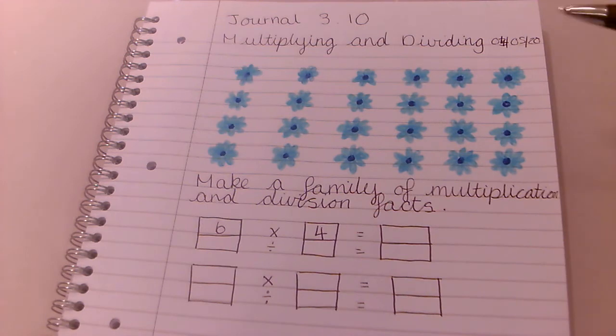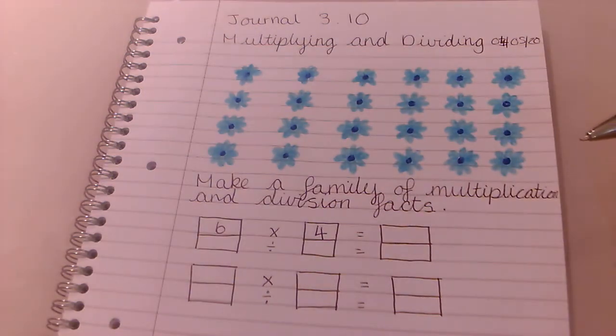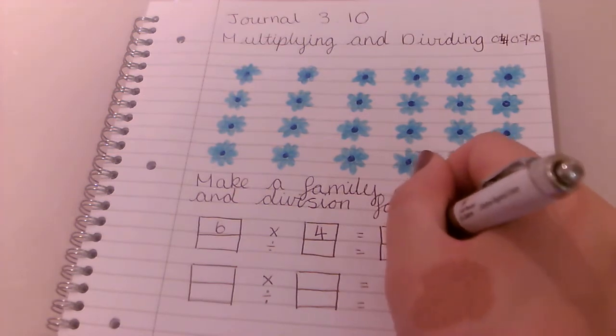So you could count all of the flowers if you want. You should be able to know what 6 times 4 is, but if you don't, we know our 5 times tables. We know 4 times 5 is 20, and if it's one more group of 4 than 20, 20 add 4 is 24.